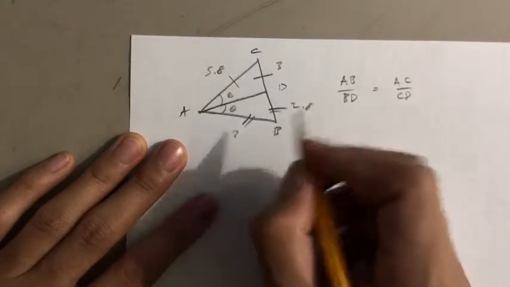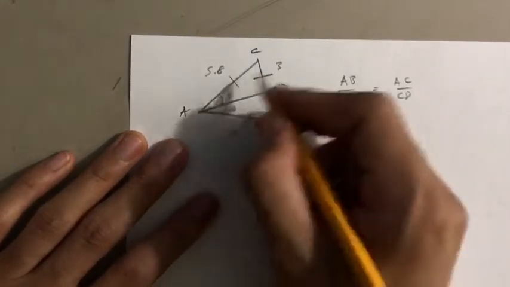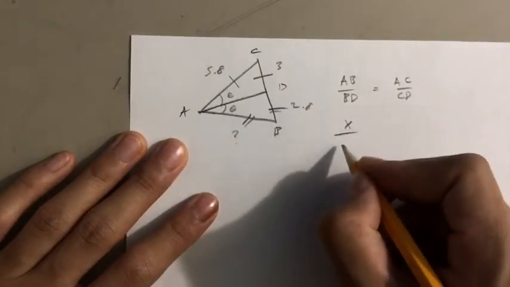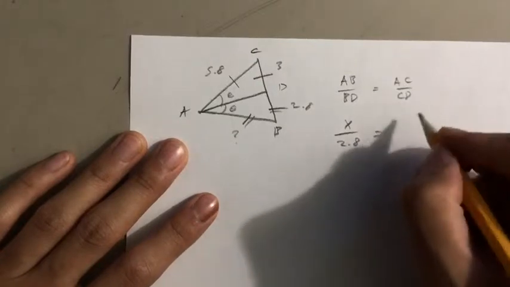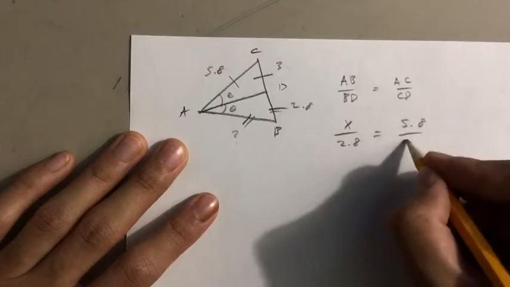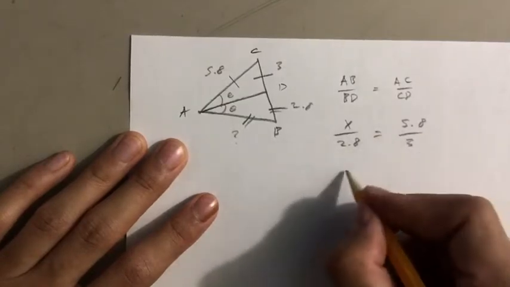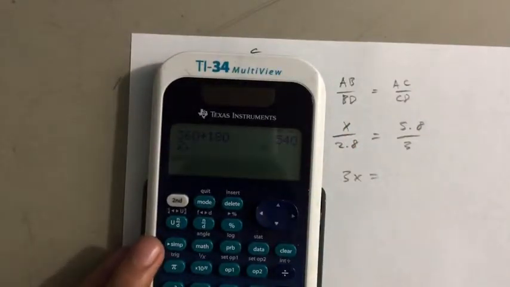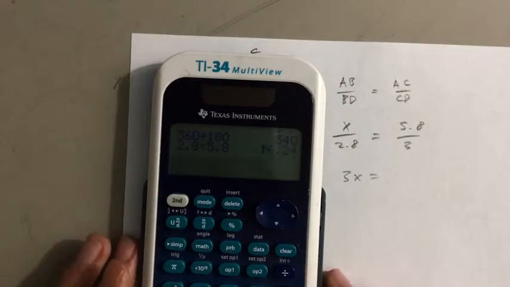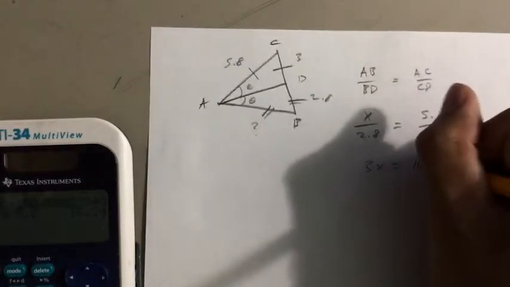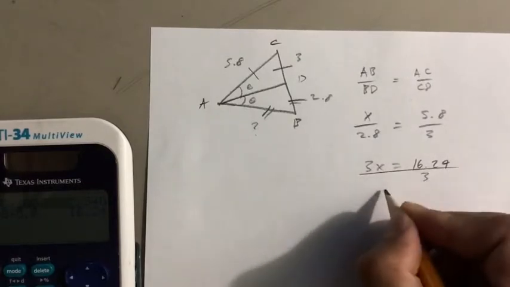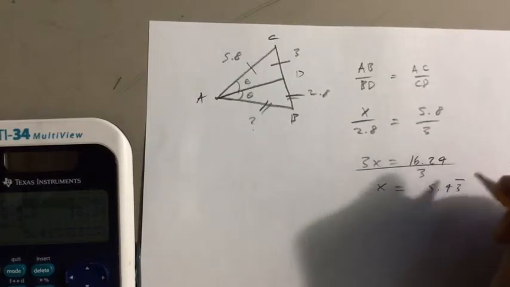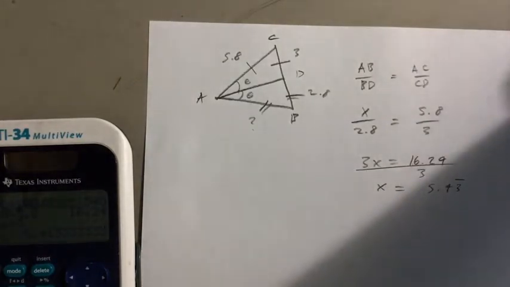If you feel motivated, then pause the video. But basically, let's do this together. AB, we don't know that, so I'm going to say x over BD, which is 2.8, is equal to AC, which is 5.8, over CD, which is 3. So solve this algebraically, cross multiply, 3x equals 2.8 times 5.8. You can take out your calculator, 16.24. And divide both sides by 3. x equals 5.413 repeating.